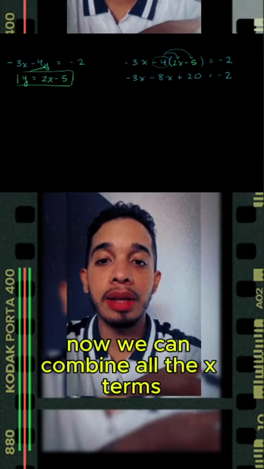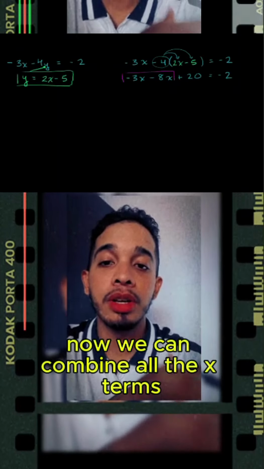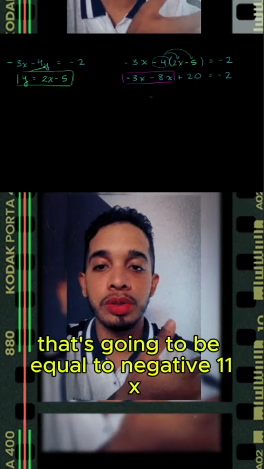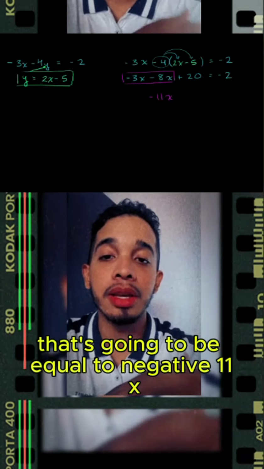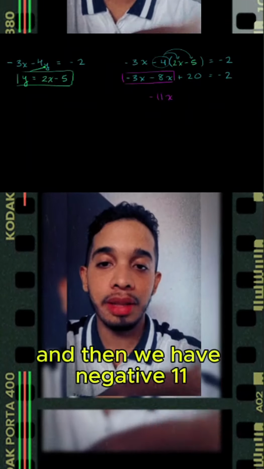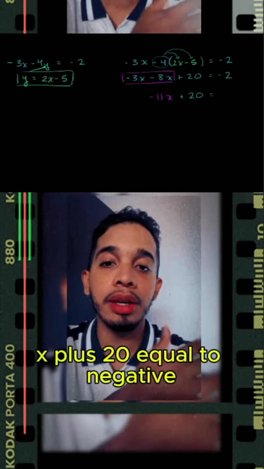Now we can combine all the x terms, so negative 3x minus 8x, that's going to be equal to negative 11x, and then we have negative 11x plus 20 equal to negative 2.